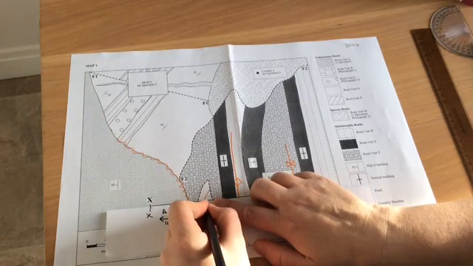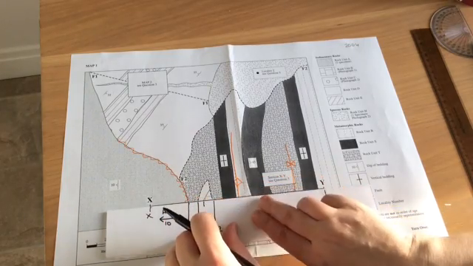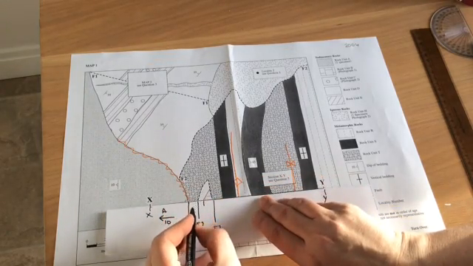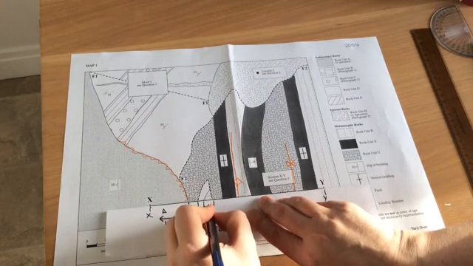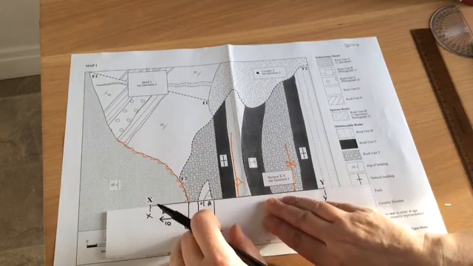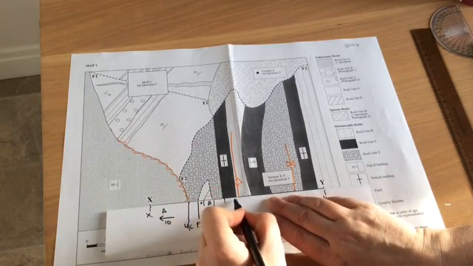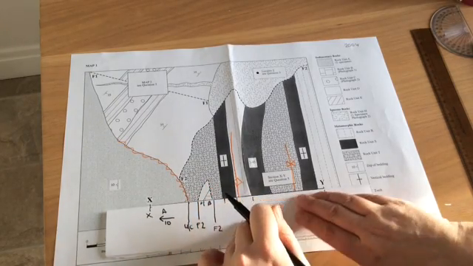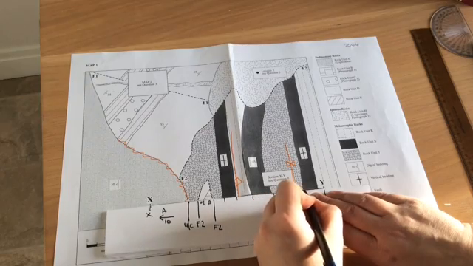Put a small boundary in here which is rock unit B on this side, and I've got rock unit D there, and then I've got these layers which are above F2 which are folded.